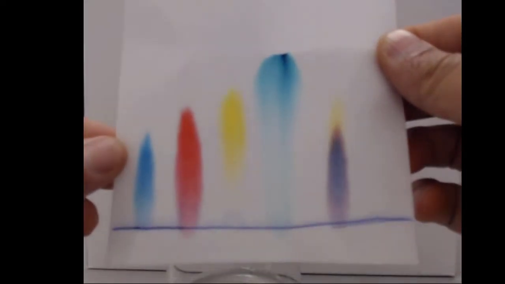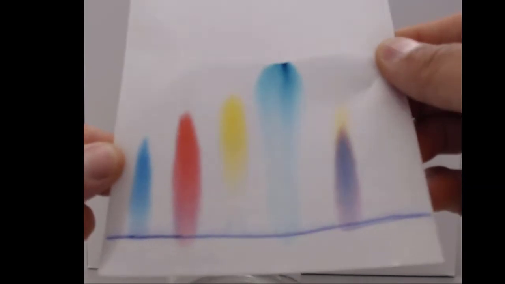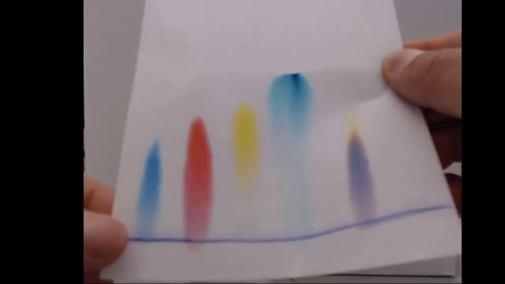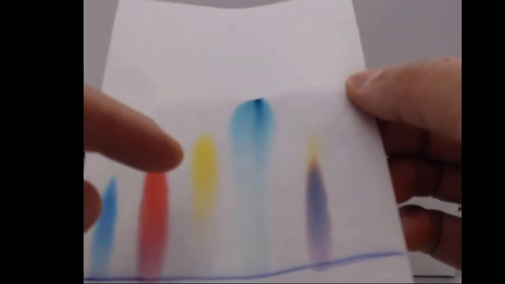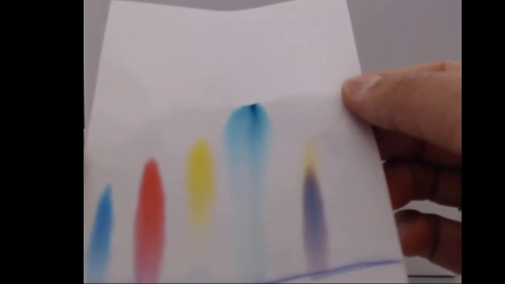We can see that the blue and the red had some amount of interaction with the paper and some amount of interaction with the water. So they have a combination of polar and non-polar interactions. The yellow interacted with the water a little bit more, and the green interacted with the water very strongly.